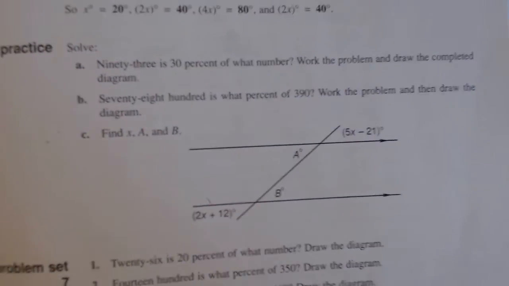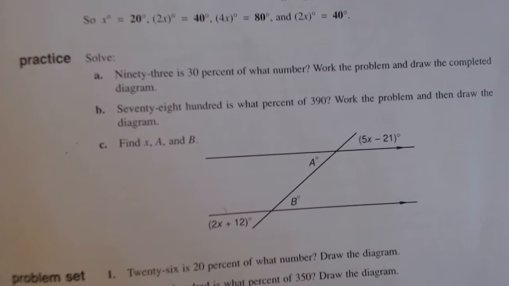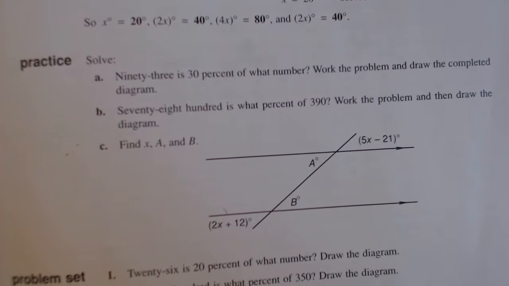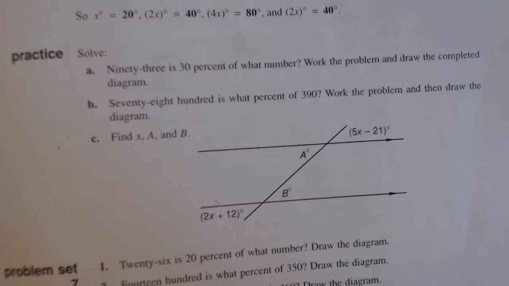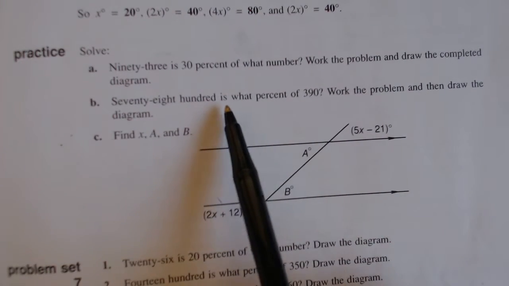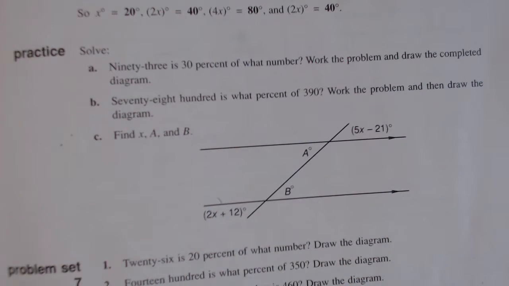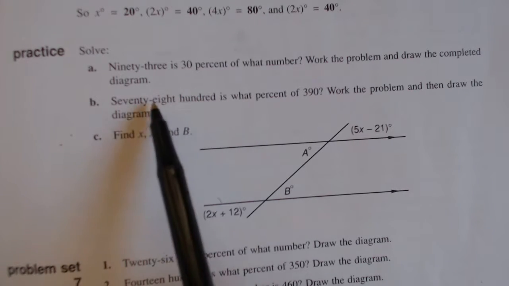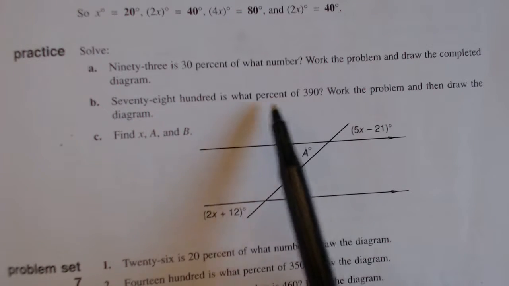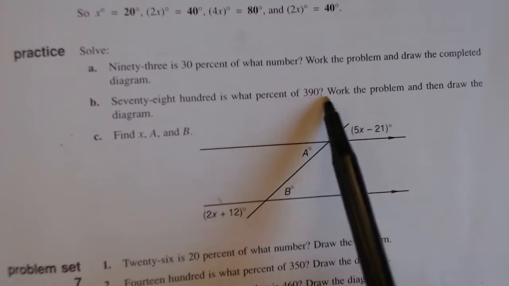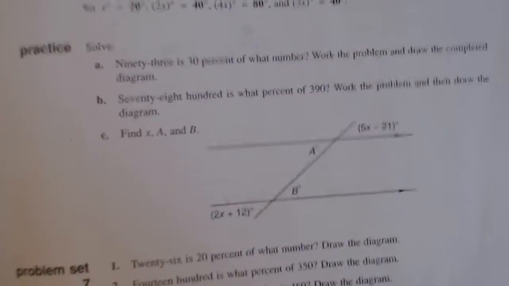Example B. Same type of problem, same equation, written in a different way. They tell us 7800 is what percent of 390. So in this case, our is number is 7800. 7800 is noun, verb. What percent means that our percent is unknown. Of 390 is our of number. 390 is our of number.